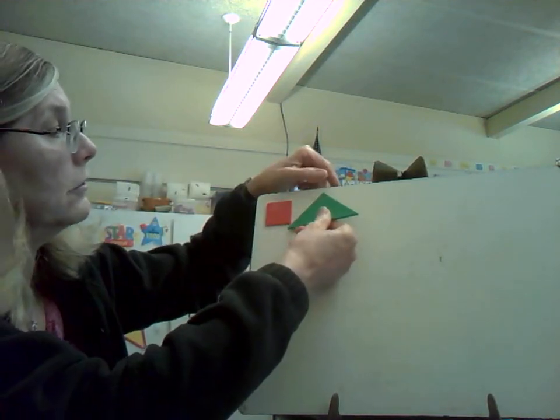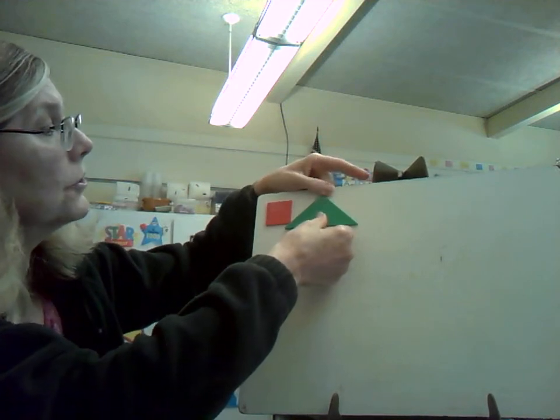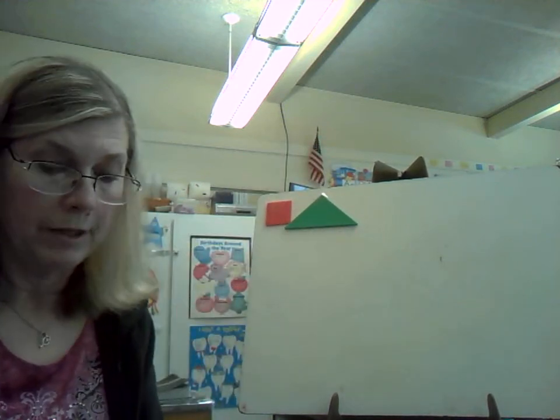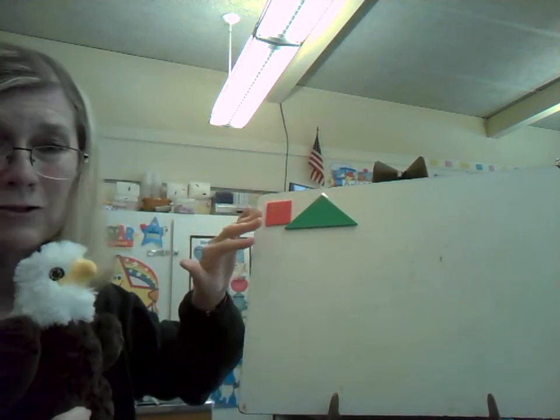Well, another old friend is in tanagrams, and that's the triangle. Okay, triangles, 3 sides. Got it. Let's put our triangle right up here. So that's another shape we have in the tanagram puzzles. Again, you can see these have corners.